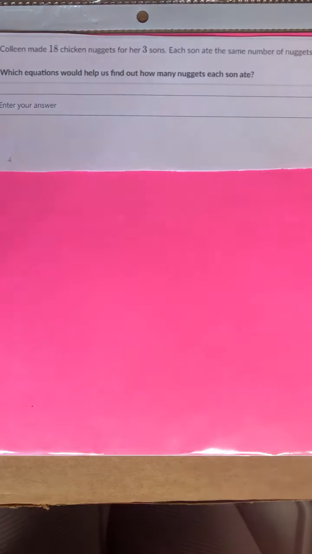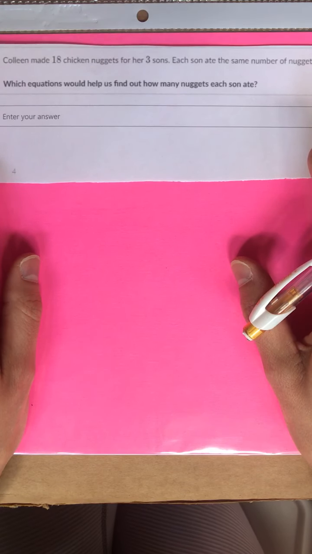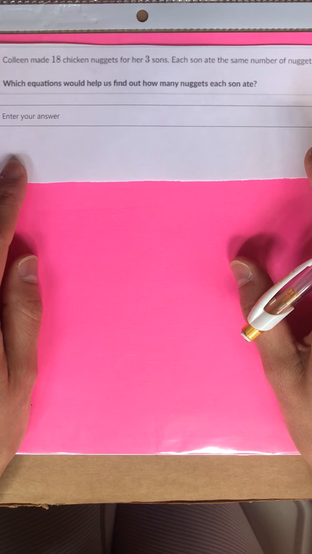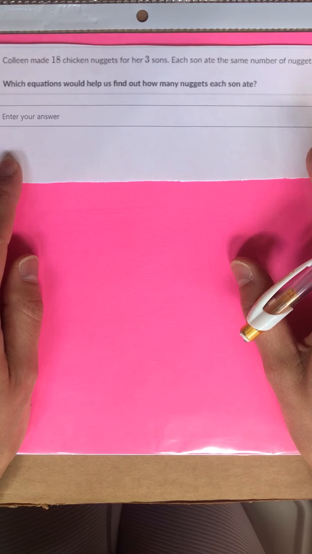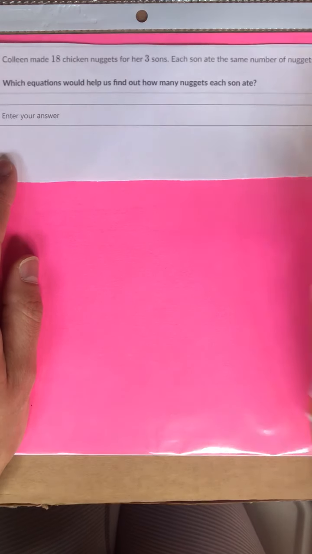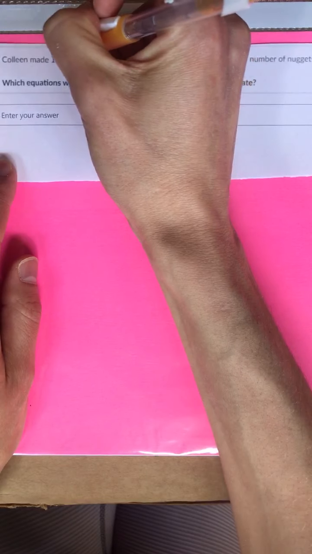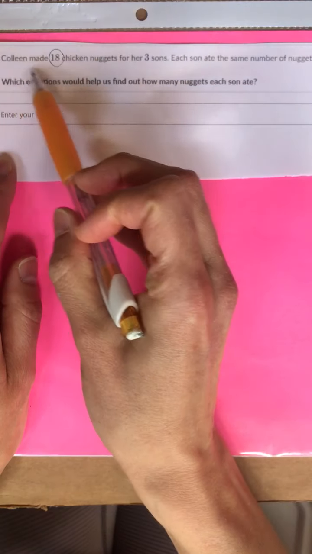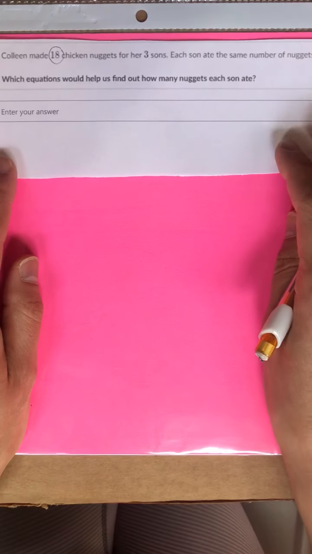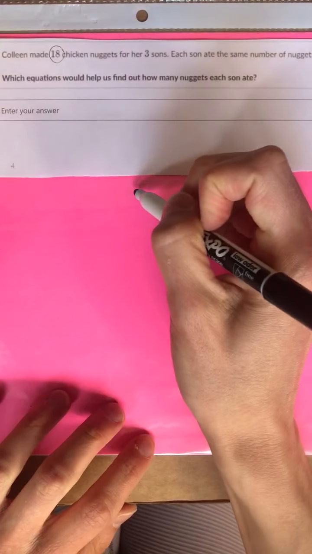number 3. Okay, so number 3 says, Colleen made 18 chicken nuggets for her 3 sons. Each son ate the same number of nuggets. Which equations would help us find out how many nuggets each son ate? So let's take a look at our numbers here. So our first number is 18, right? And it says that Colleen made 18 nuggets for her sons. So I know that 18 is the whole or total number of chicken nuggets that Colleen made.